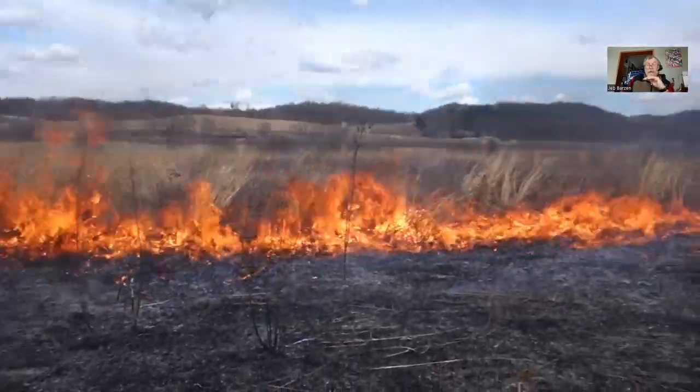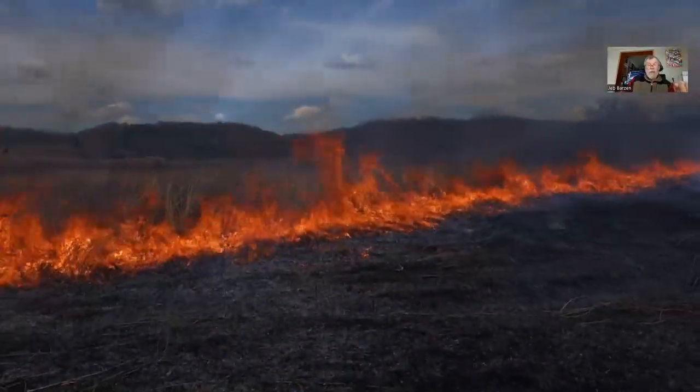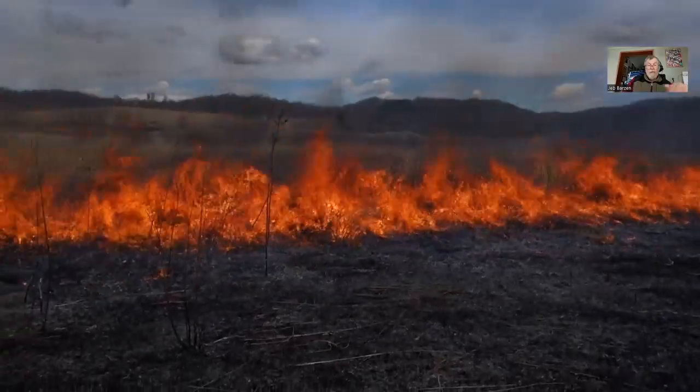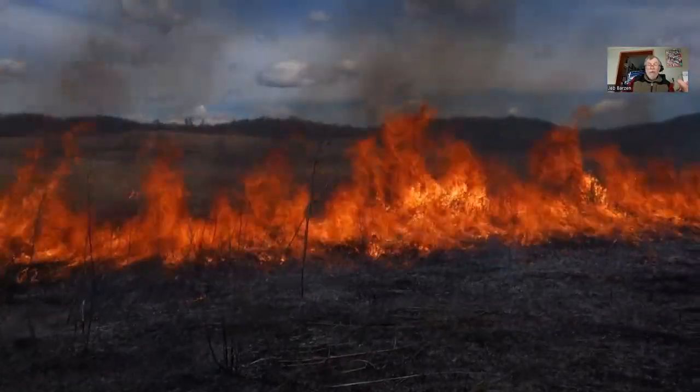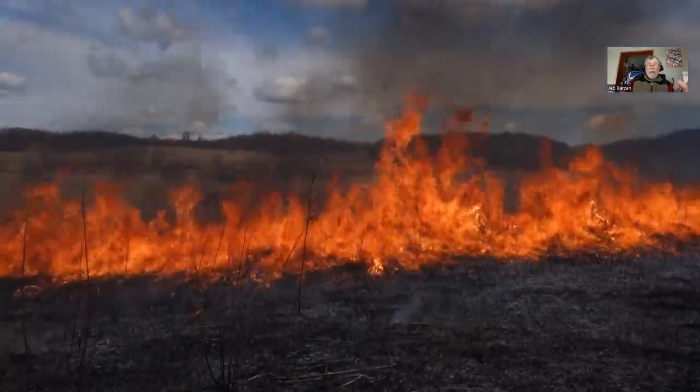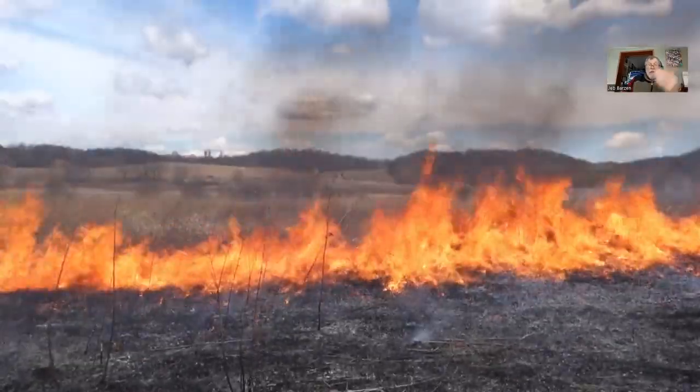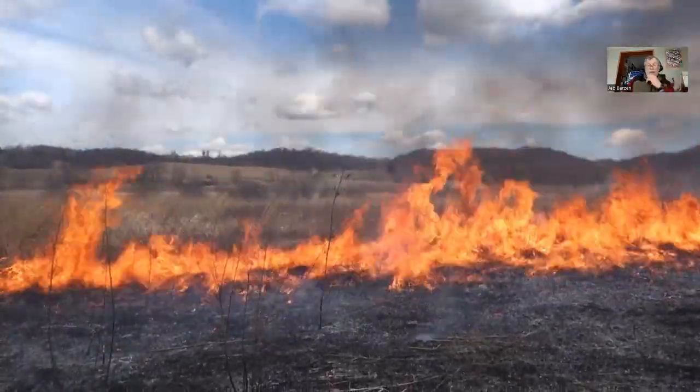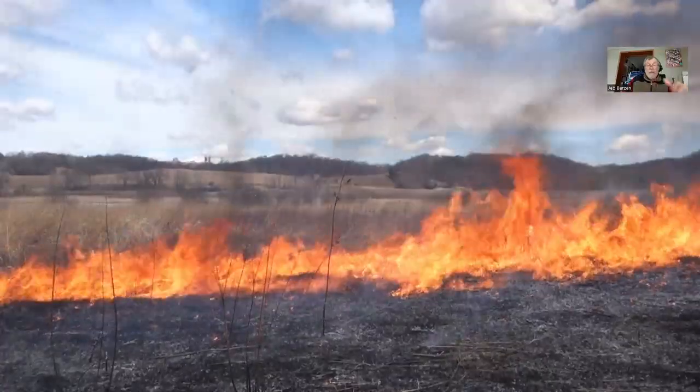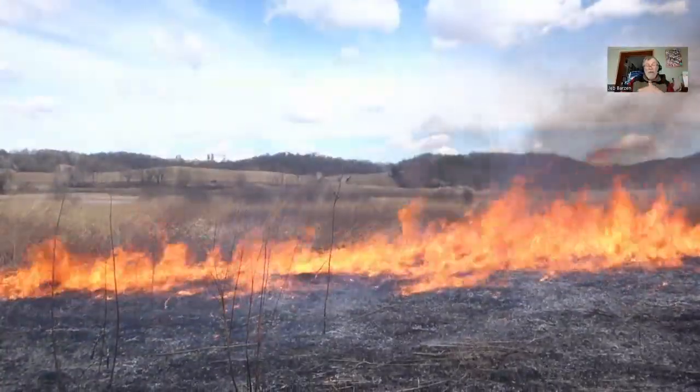Now, fire behavior is changing. There, it's becoming a little bit more of a head fire. See, it's moving much more perpendicular to the direction of the wind, but the smoke is still carrying in a true direction. So you know it's a local effect. And now it's settling back into a backing fire again.